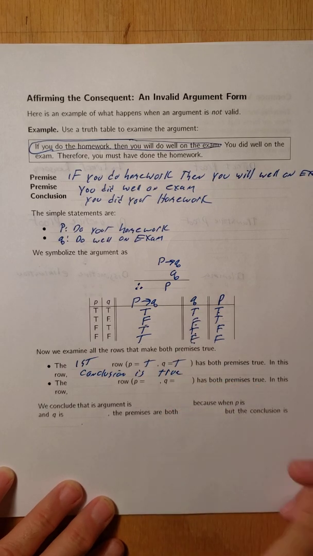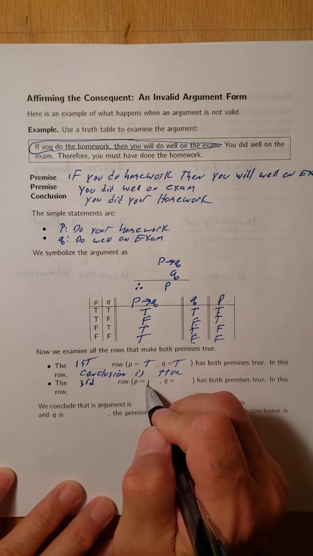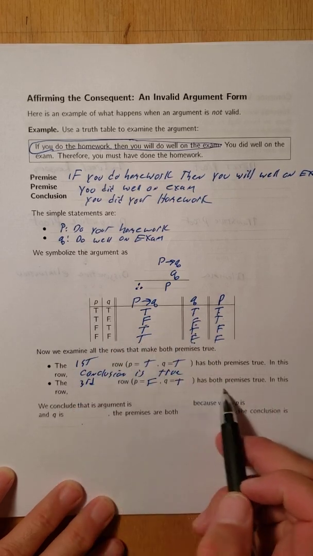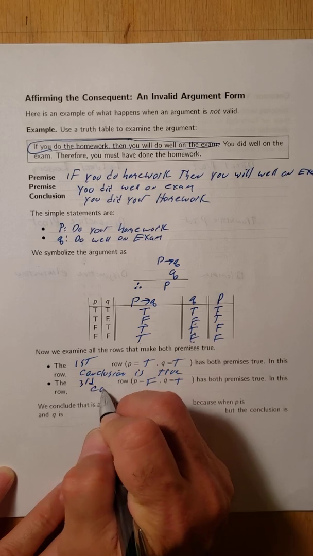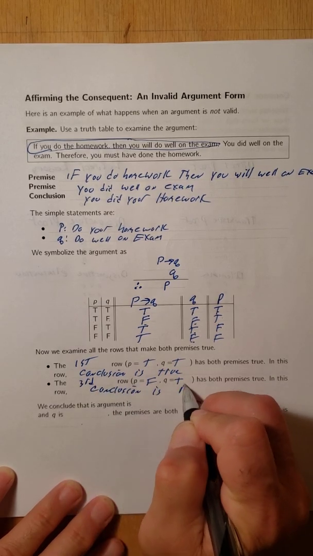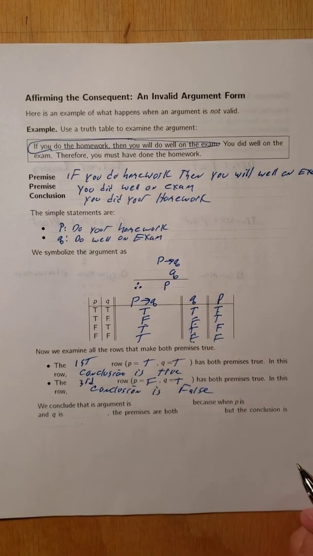So far, we would have been fine. But in the third row, where P is false and Q is true, both premises are true, but the conclusion is false. Okay? And we can't have that.